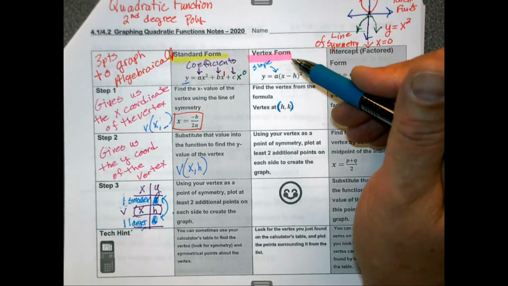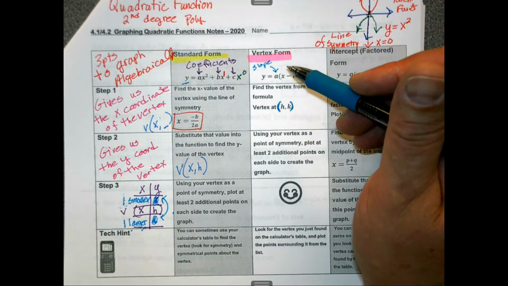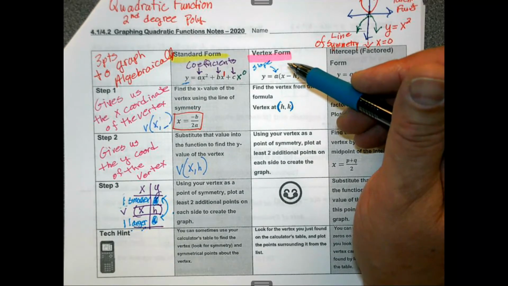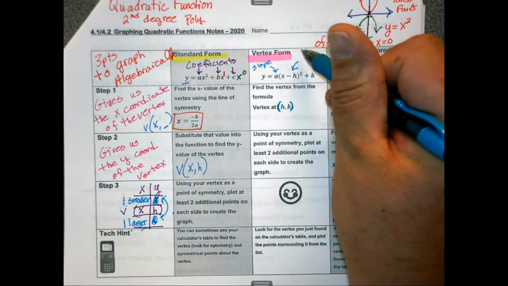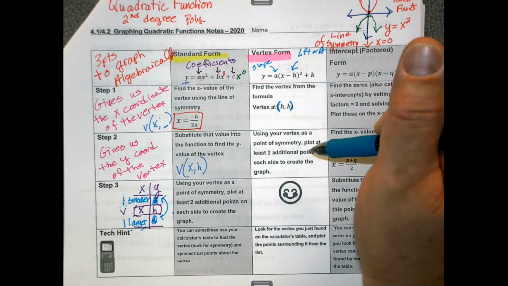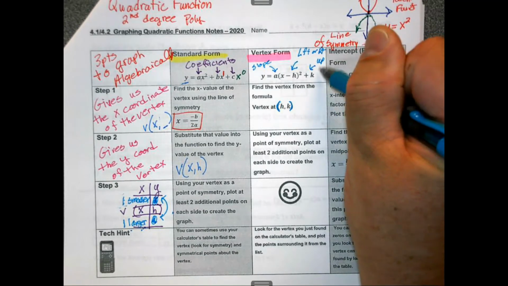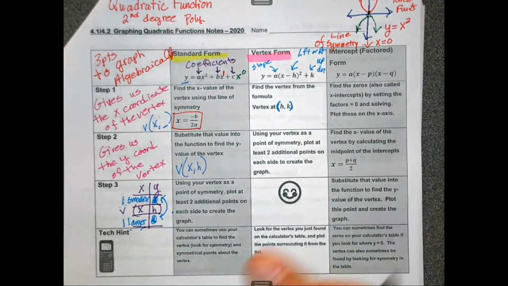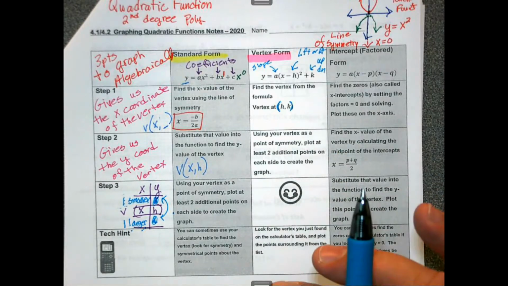Remember, the slope has three transformations. If it's negative, it reflects. If it's greater than one, it stretches. If it's a fraction between 0 and 1, it compresses. Our h shifts left or right, and it's opposite the sign, right? And the k was up or down, follow the sign. Those were our 3, 4, 5 transformations. It's going to go throughout the course. You gotta learn those transformations.